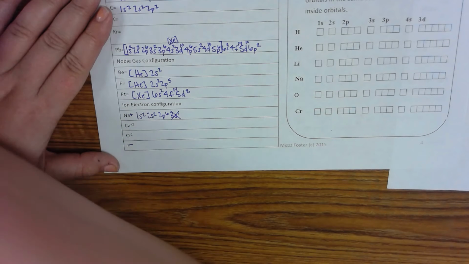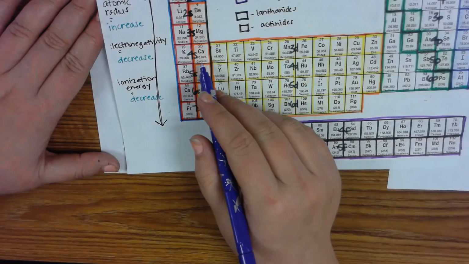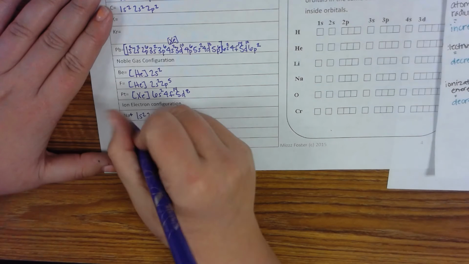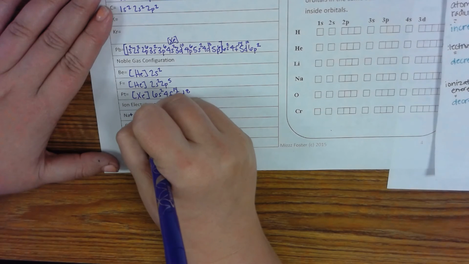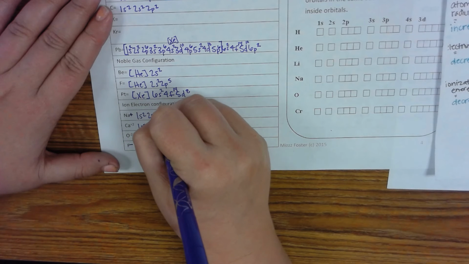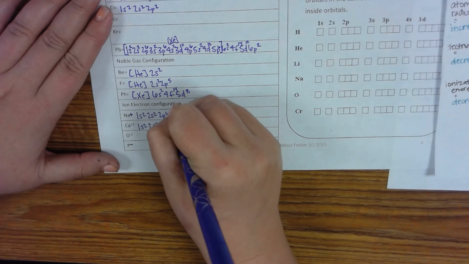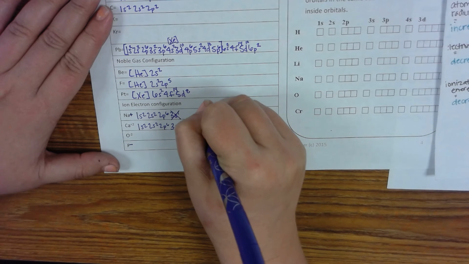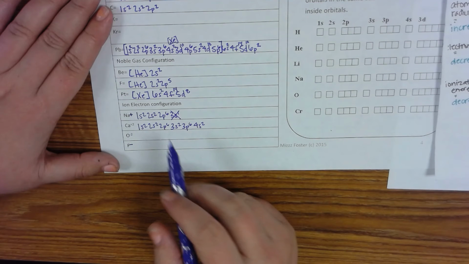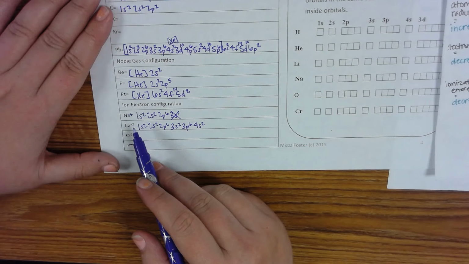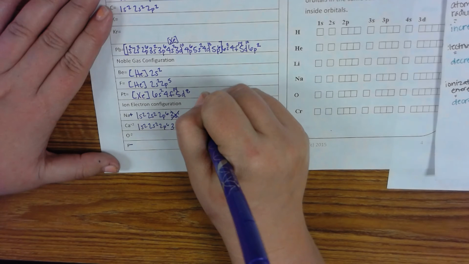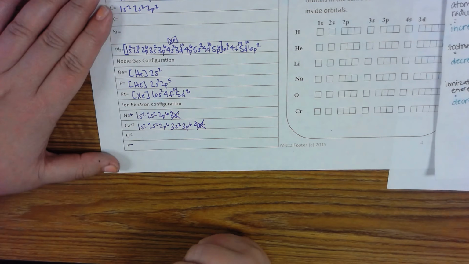Calcium. Look at your periodic table. Calcium ends at 4s2. So I write this. So 1s2, 2s2, 2p6, 3s2, 3p6, 4s2. Calcium has a +2 charge, so I lose 2 electrons from my valence shell, so that's that one. So I just cross that out.